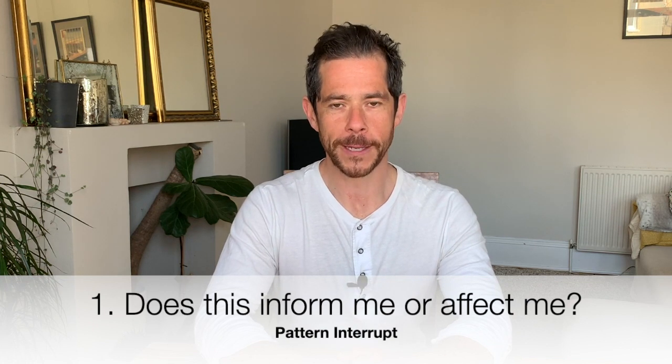So the first tool we're going to look at, a pattern interrupt into changing what we normally do, is an invitation to ask yourself in the moment, does this inform me or does this affect me? Inform me means, what data does this give me? What hard evidence have I got in front of me? Using an analogy of a text message, a very common form of people having emotional reactions: a piece of clear data would be, this person hasn't texted me back yet. An example of the stories or emotion that we make up about that would be, well, they don't like me, they don't like what I've said. They're all assumptions. But the hard data is, all they haven't done is text me back yet.